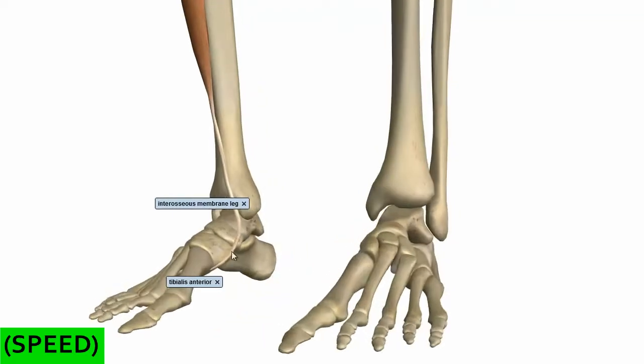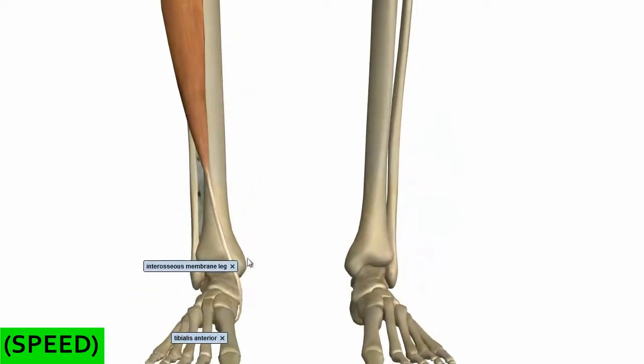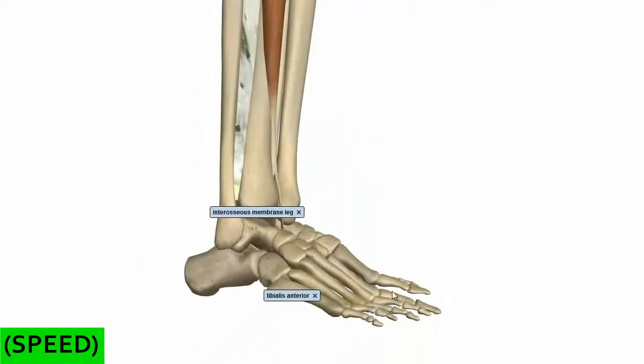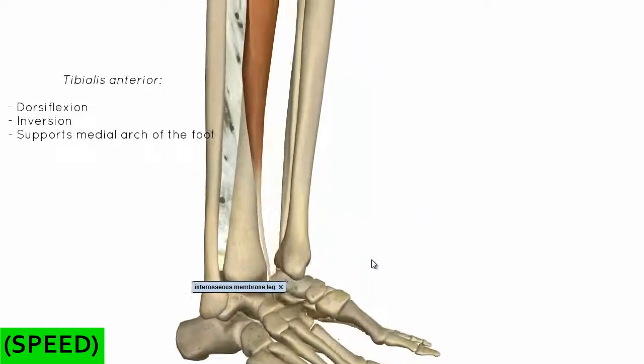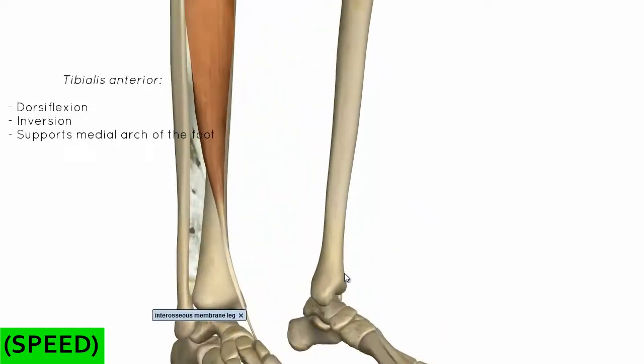So you can see by this medial attachment on the foot that if this muscle contracts, it would pull the foot up so that it will invert the foot. So again, inversion is when you bring the foot up so both the soles face each other. And it will also dorsiflex the foot, so it'll pull the toes up in this direction towards the head. So that's the tibialis anterior, and it's innervated by the deep branch of the common peroneal nerve, so the deep fibular nerve. So all the muscles in the anterior compartment are innervated by the deep fibular nerve.